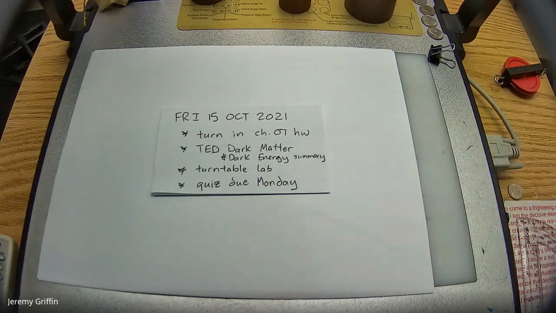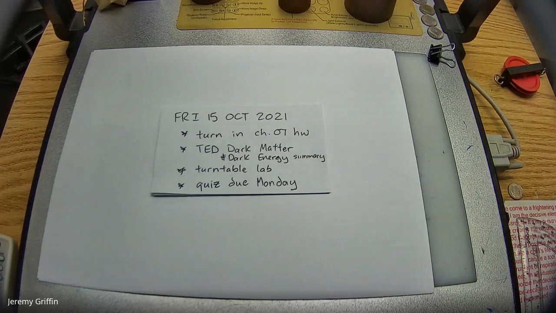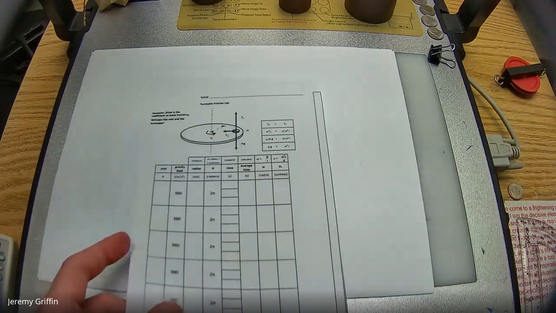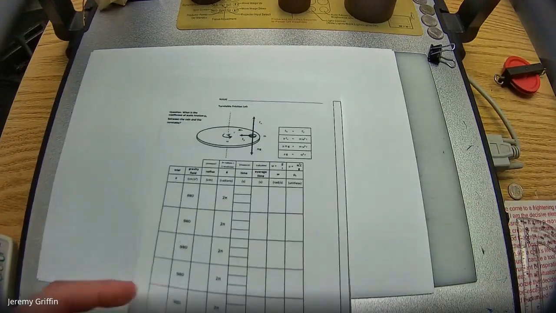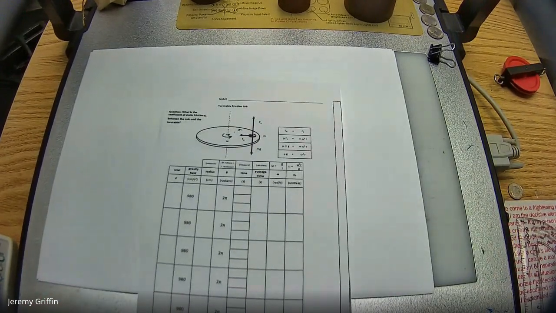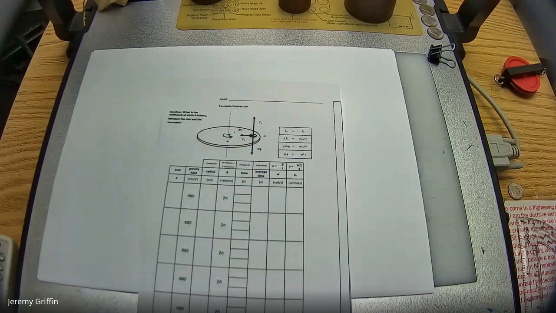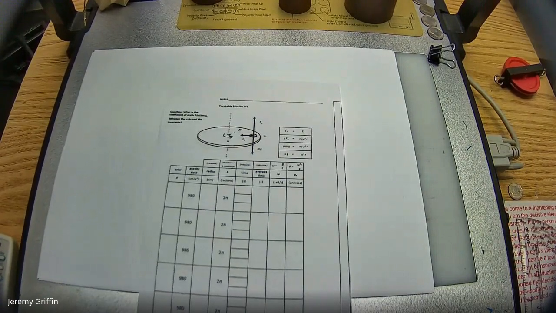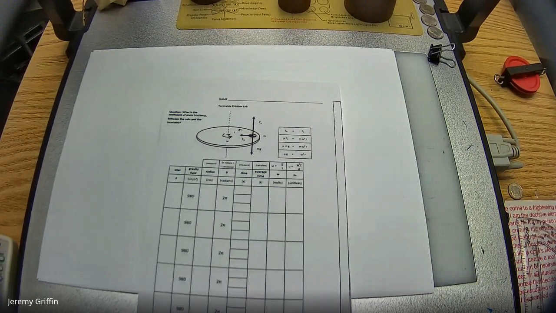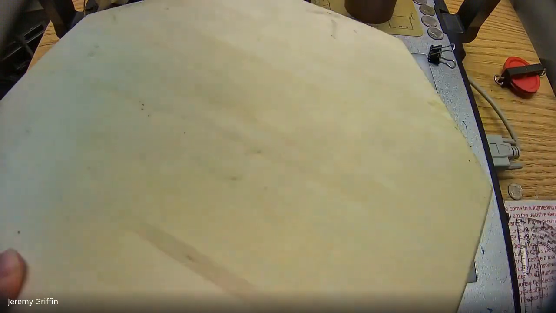But the main focus today is going to be this turntable lab. Okay. So do you guys see, clipped to the front of your desk, a page that looks like this? Okay, so we're going to have you guys figure out the coefficient of friction between two surfaces by spinning a turntable.